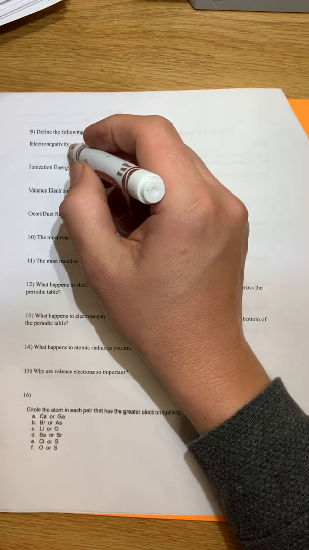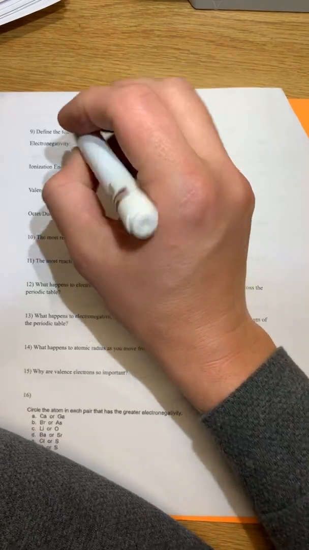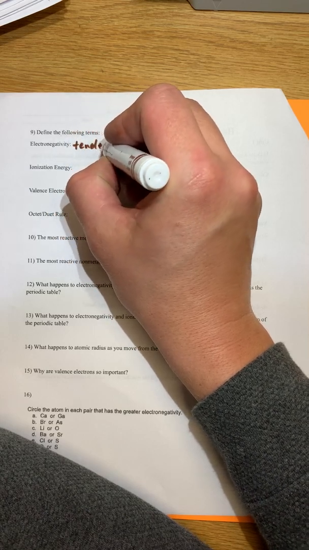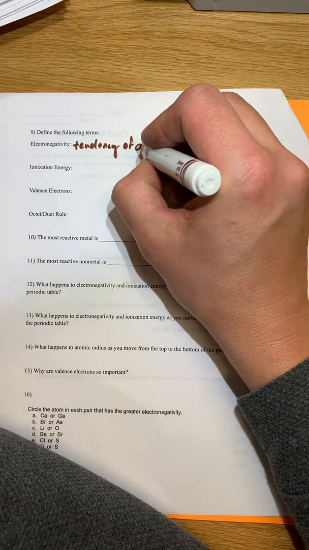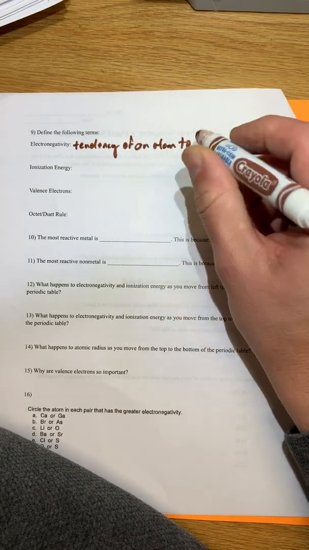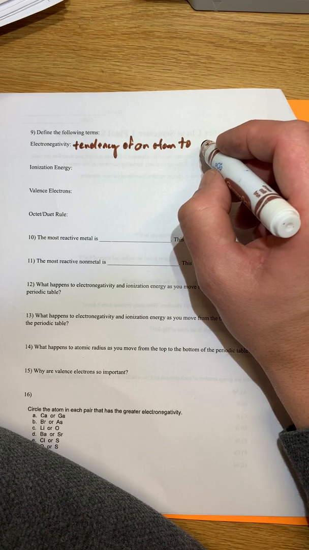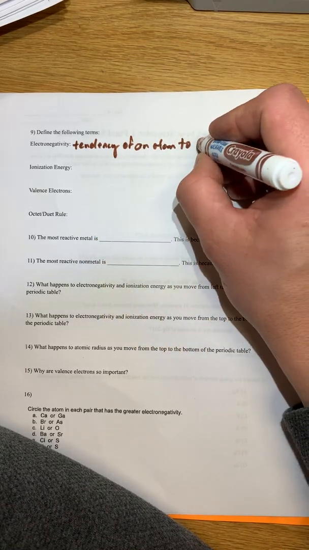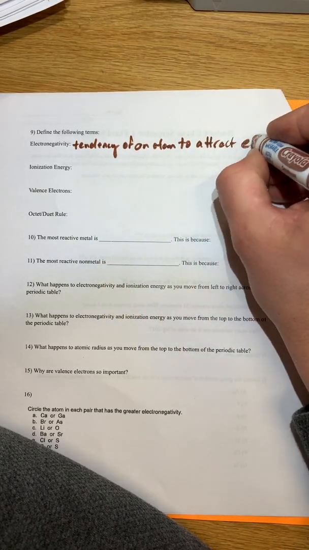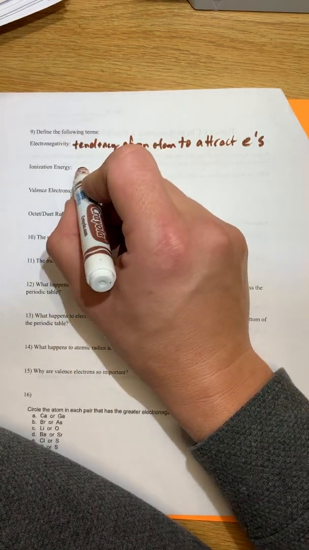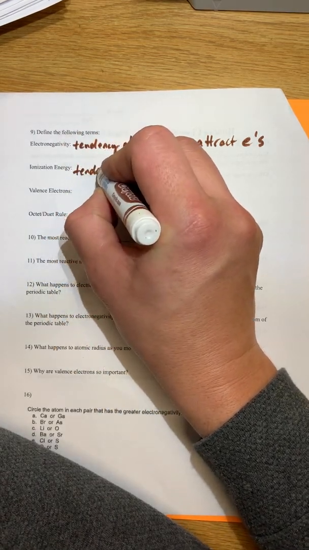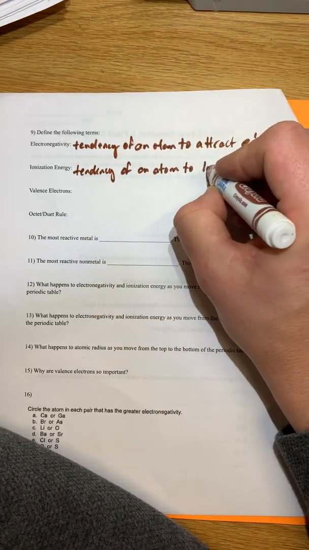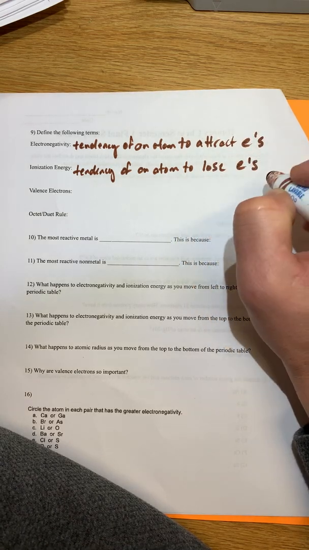So, electronegativity. The strict definition is the tendency of an atom to attract electrons. What do you think? Take a second to think about it in your head. And it's the tendency of an atom to attract electrons, okay? Which makes ionization energy the opposite. This is the tendency of an atom to lose electrons, okay?